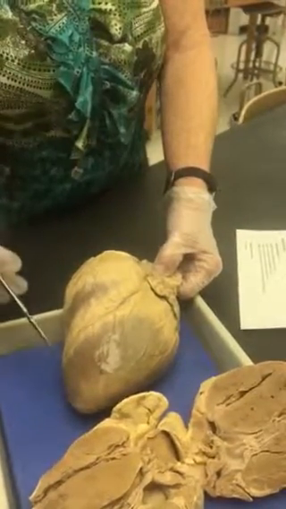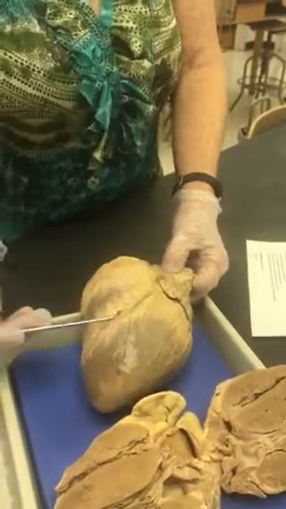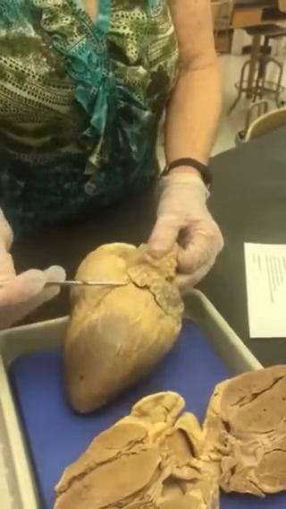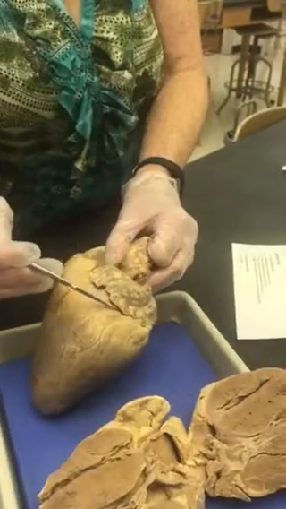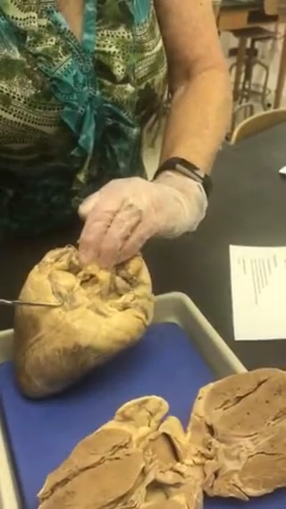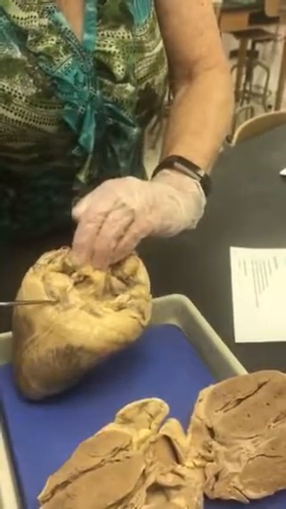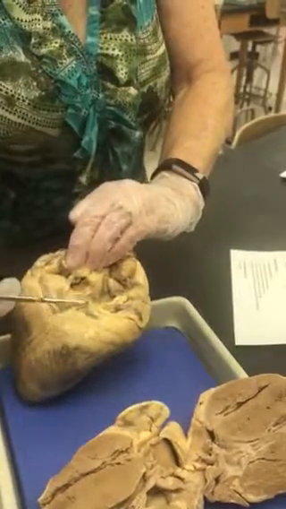The great cardiac vein will be collecting the deoxygenated blood and will move up toward the left coronary sulcus, and the great cardiac vein will turn, go all the way around the back of the heart where it will enlarge into your coronary sinus. The coronary sinus will dump that deoxygenated blood back into the right atrium.